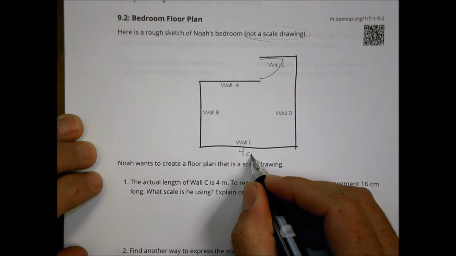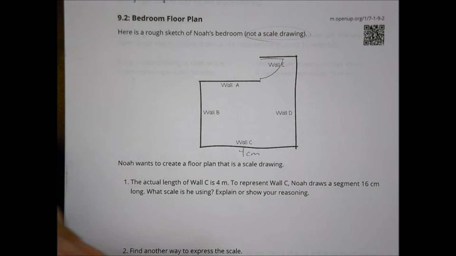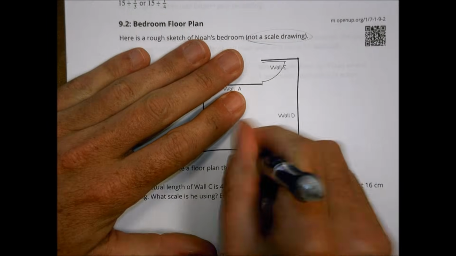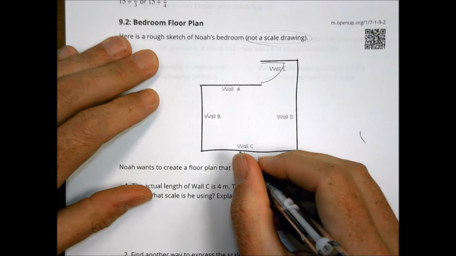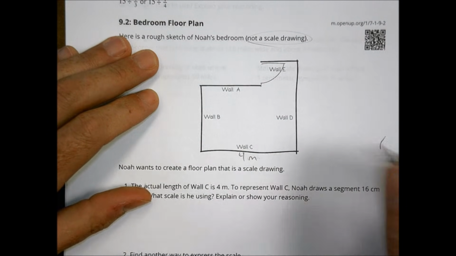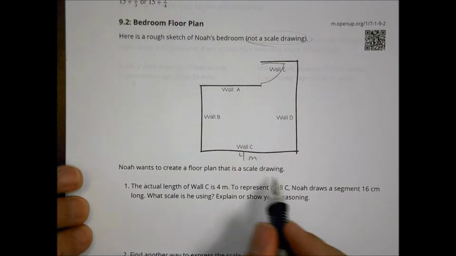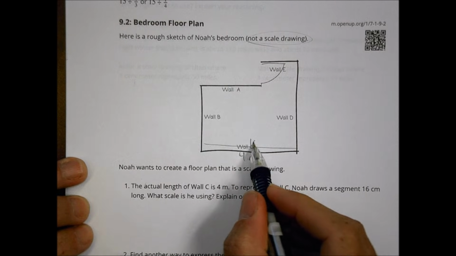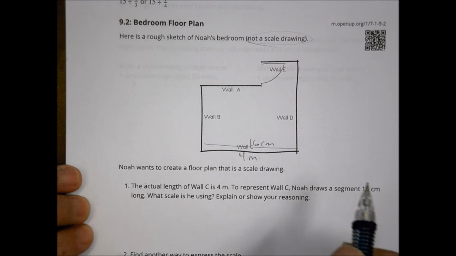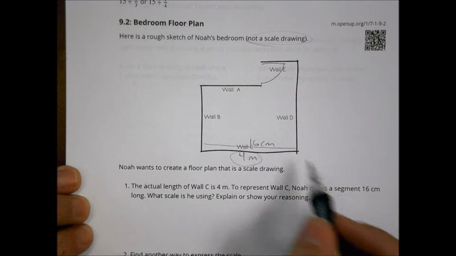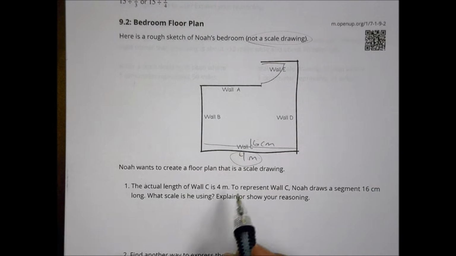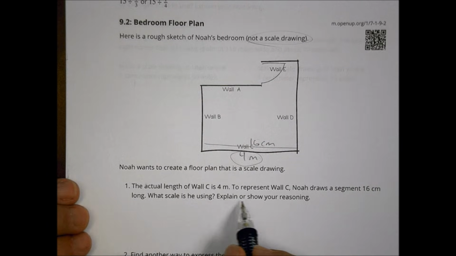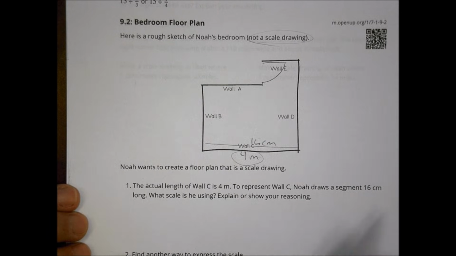Let's just write this down real quick. 4 meters, and to represent wall C, he draws a segment 16 centimeters long. So let's say, for example, this here is 16 centimeters long. So in reality, it's 4, but he draws a scale drawing and makes it 16. What is the scale he is using? Explain or show your reasoning.